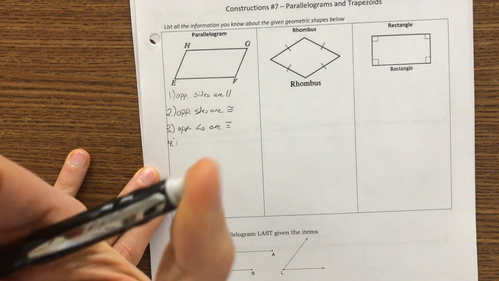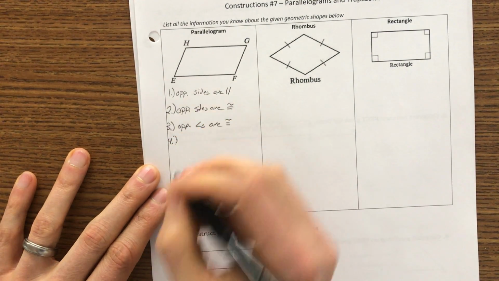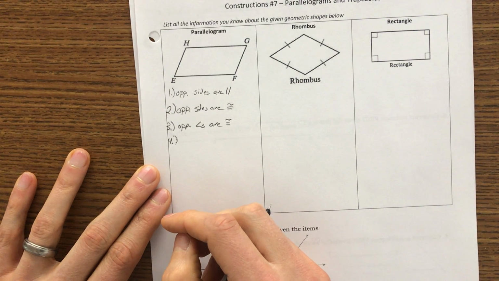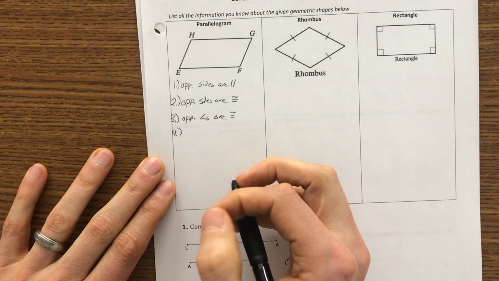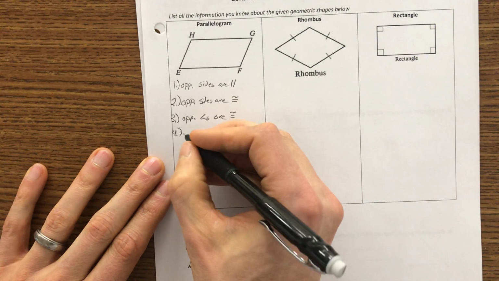What else is important about parallelograms? Anyone new have one, or is Michael going to steal another one? All right, Michael.